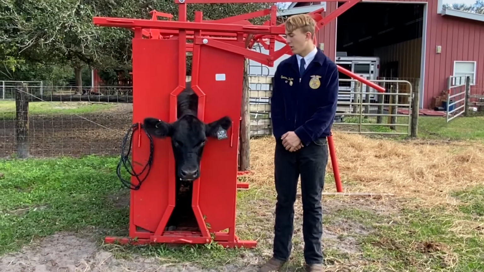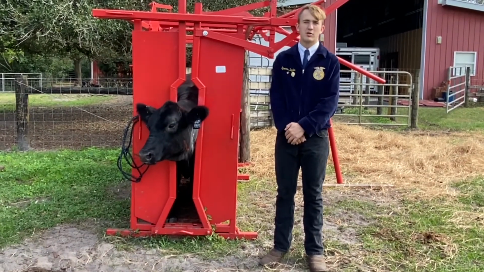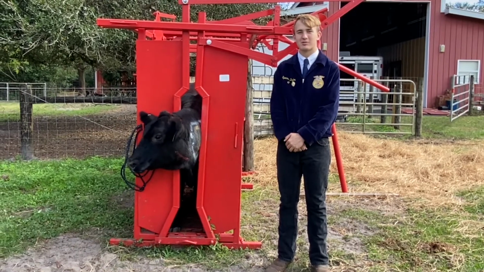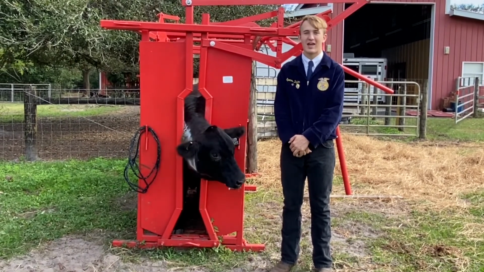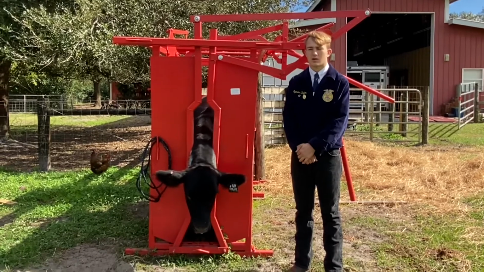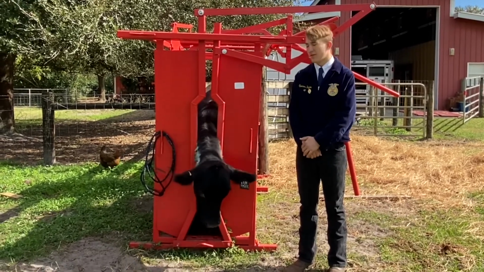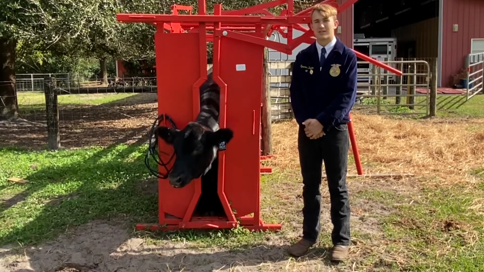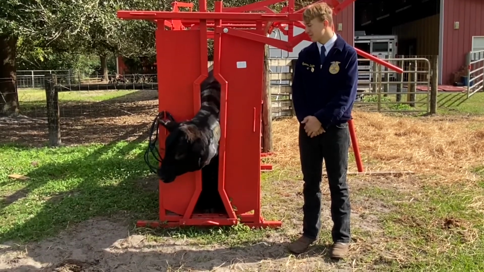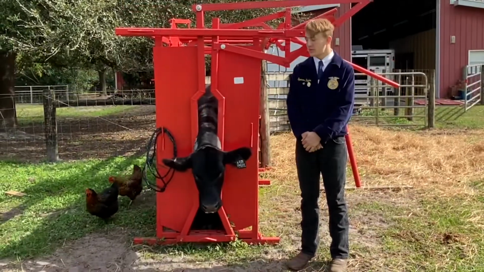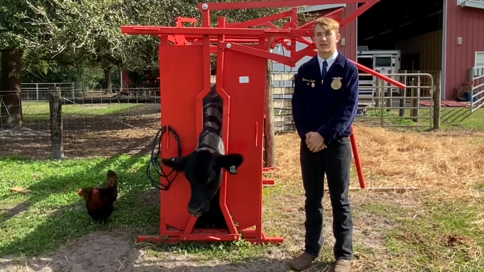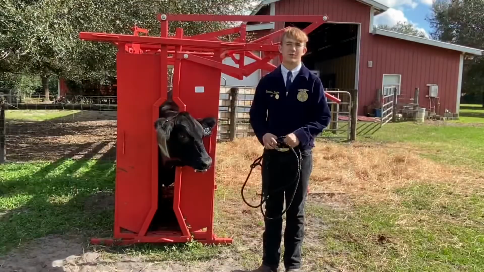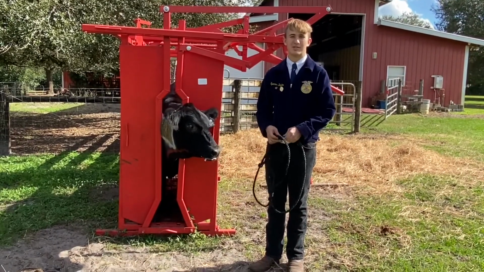Now we will talk about proper restraint of beef animals. On most beef cattle operations, you'll find a squeeze chute. Squeeze chutes are used to restrain the animals to make it safer for both the humans and the animal itself. Squeeze chutes have many different uses. They can be used to administer vaccinations, ear tagging, branding, artificial insemination, and many different other things. The squeezing will help hold the animal still as well as keeping them calm to keep it safe for you and the animal.